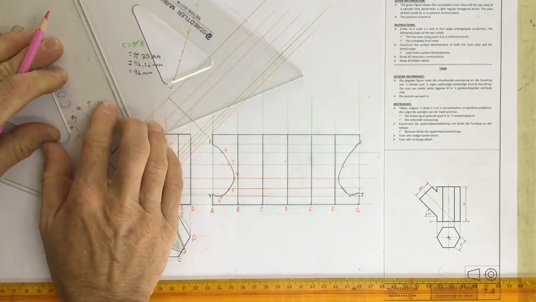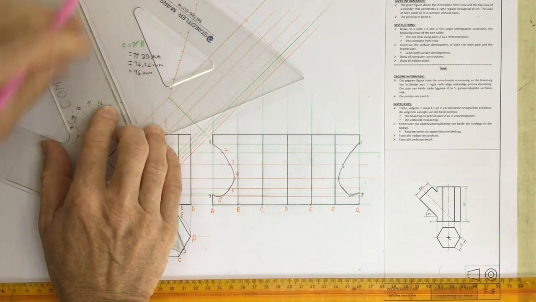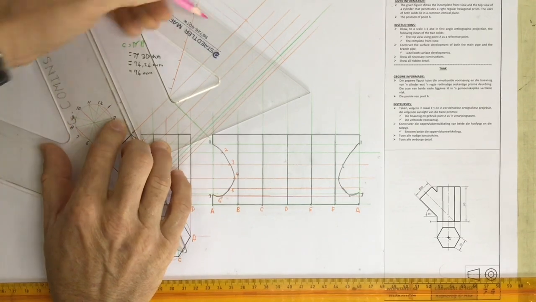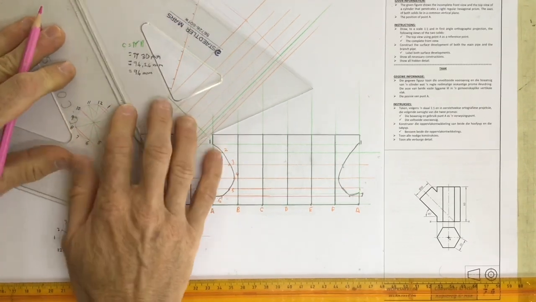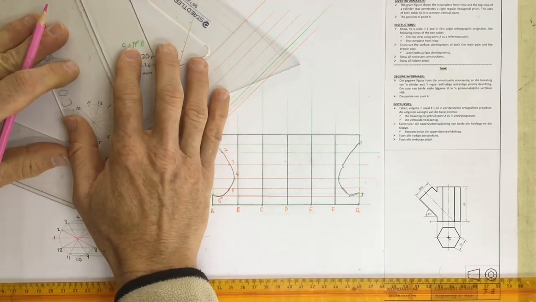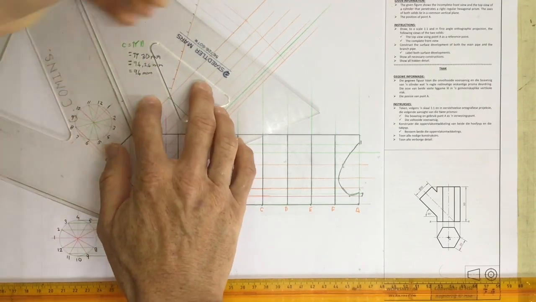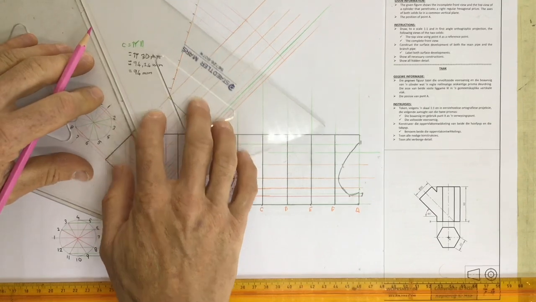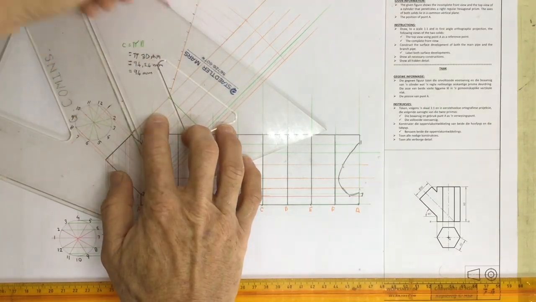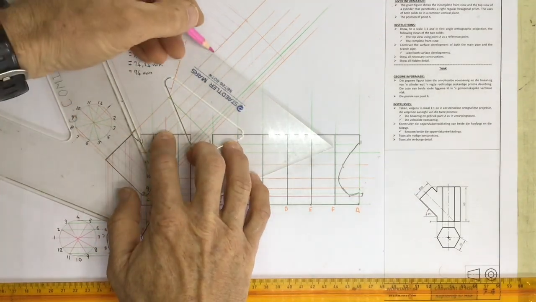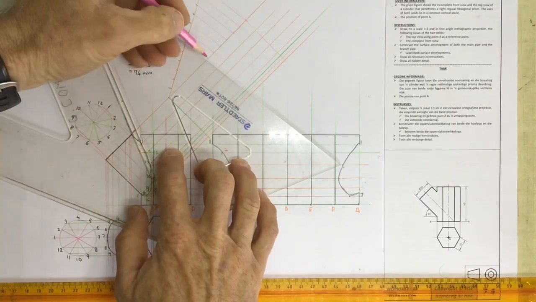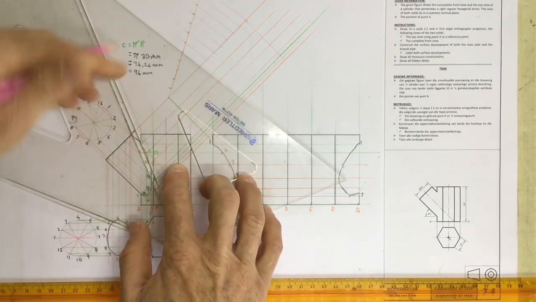A line from there, a line from there. Make sure that you keep that set square over there very, very solid. Don't let it move so that those lines continue going perfectly parallel to each other. Getting all those points in.